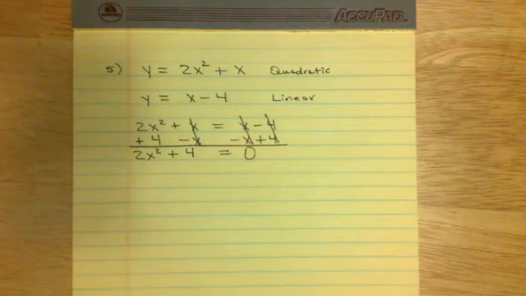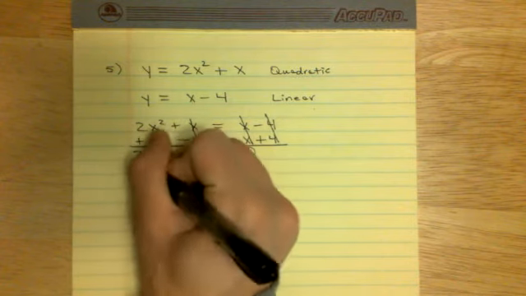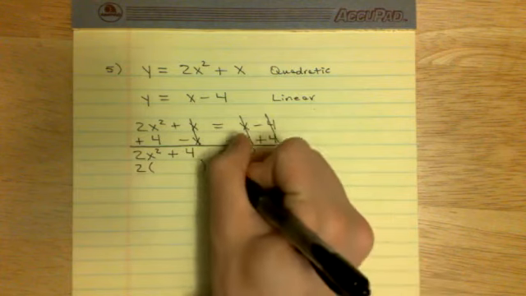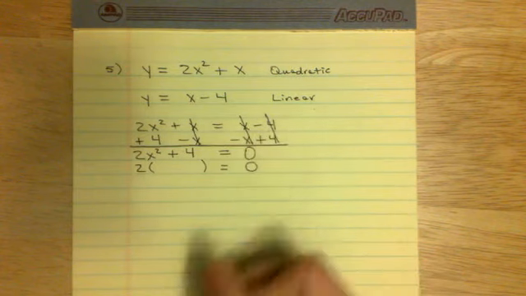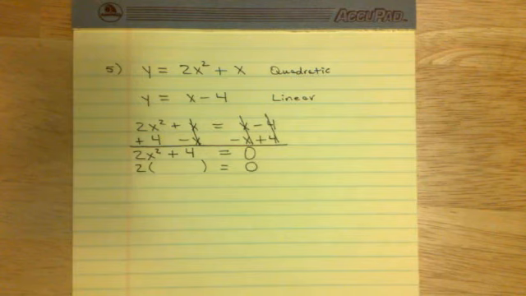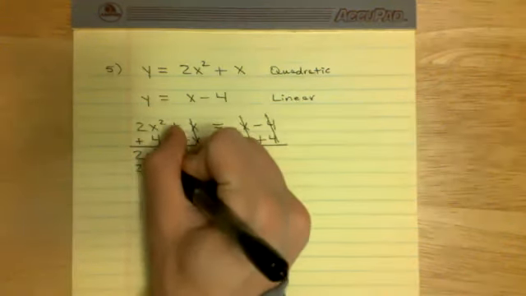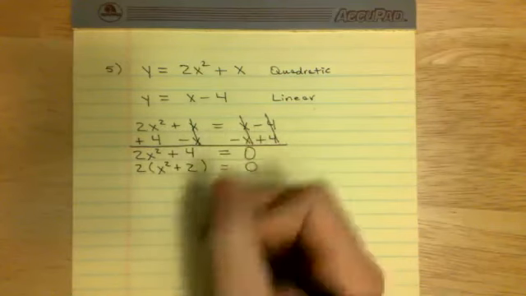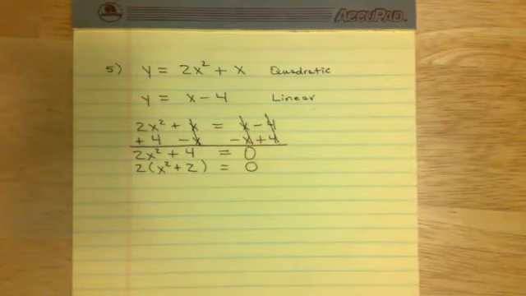Can I take out anything that's in common so I can be able to factor it? Yes, I can. I can take out a 2. That way, I can divide everything by 2 and see what's left. So since they both have that 2 in common, I can take out that 2, but I'm going to be left with x squared plus 2 on the inside. Okay, so now at this point, I have 2 different factors. I have a 2 and I have an x squared plus 2.